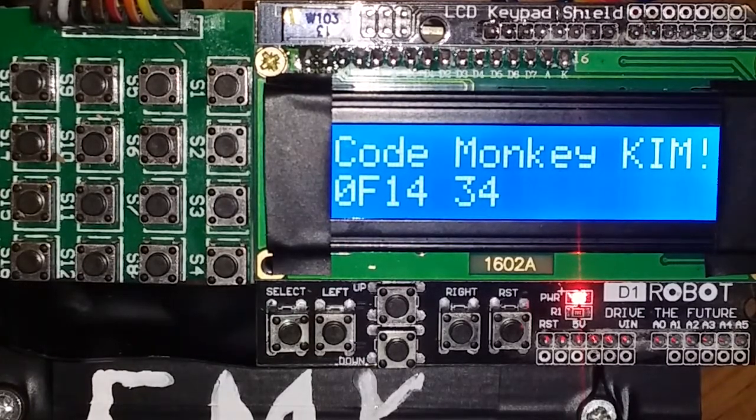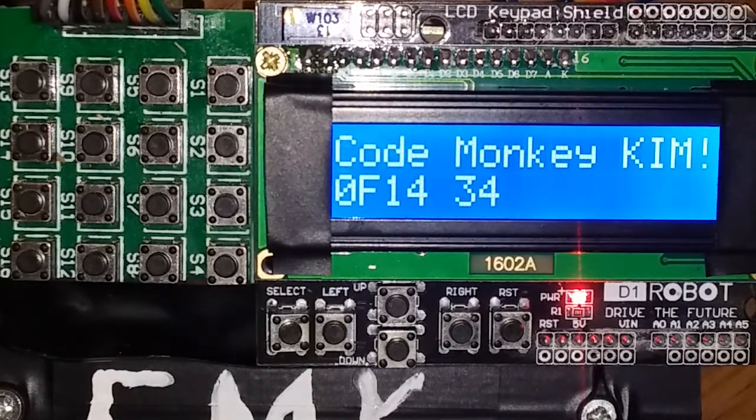Well, okay, so I guess this is pretty much all I can show from the perspective of the hardware.